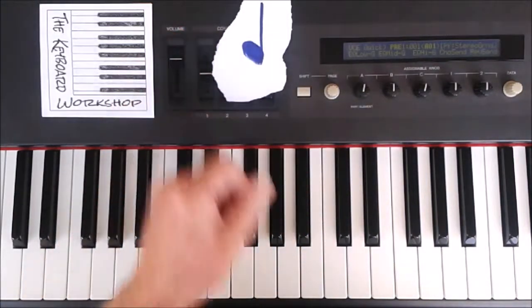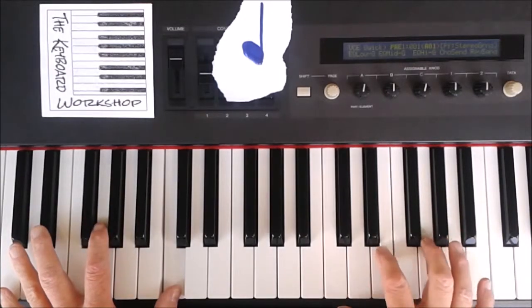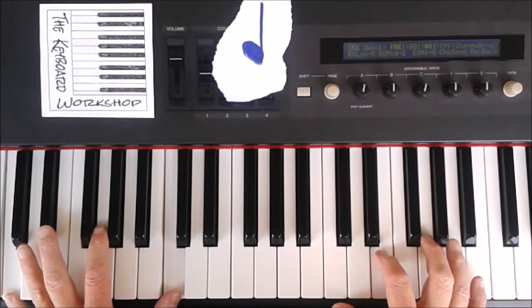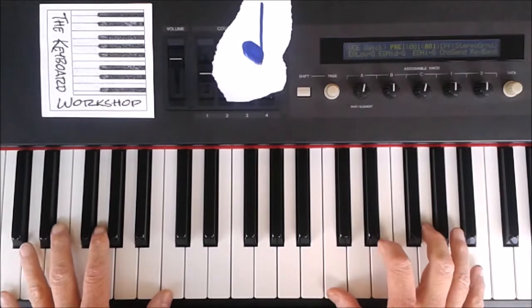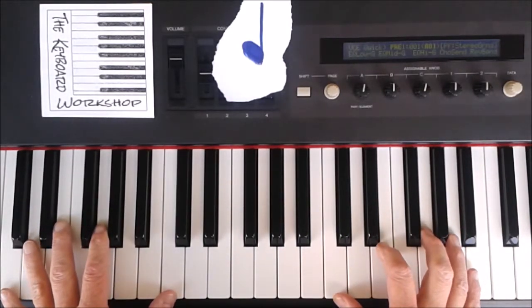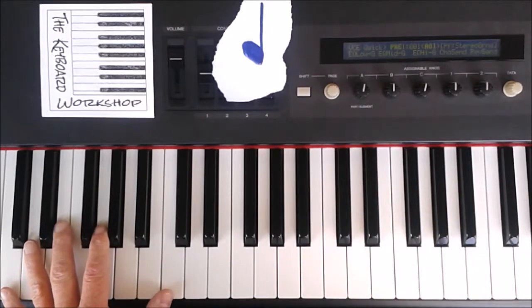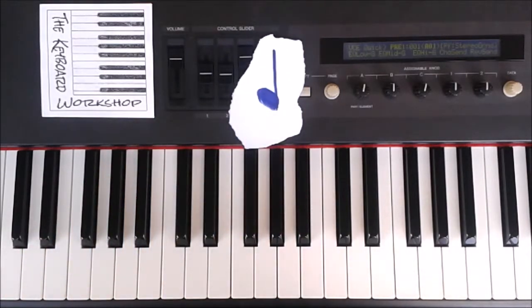A crotchet could be this sort of speed: 1, 2, 3, 4. 4 crotchets. Or it could be slightly faster: 1, 2, 3, 4. Or it could be a bit slower: 1, 2, 3, 4. Essentially, there's a range of time that this note is valid for.